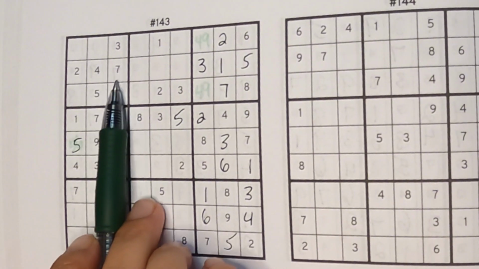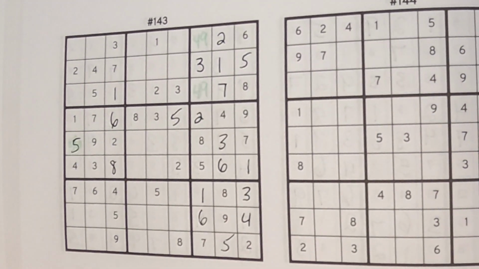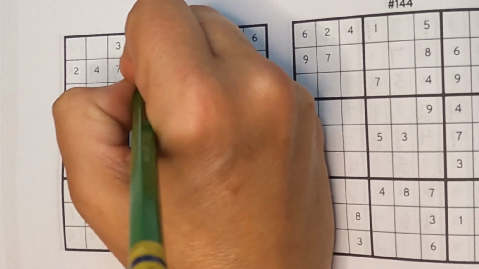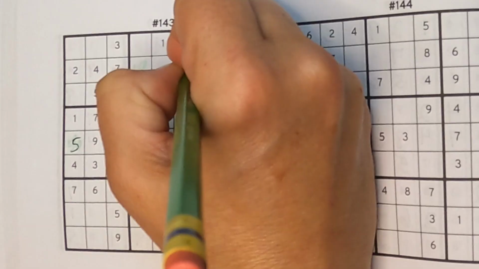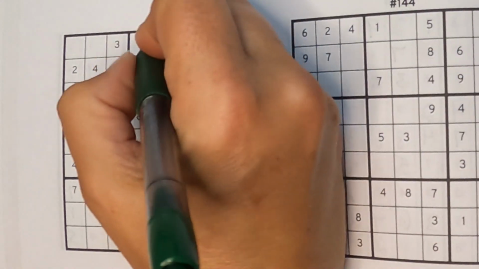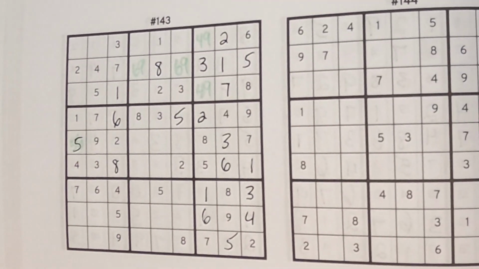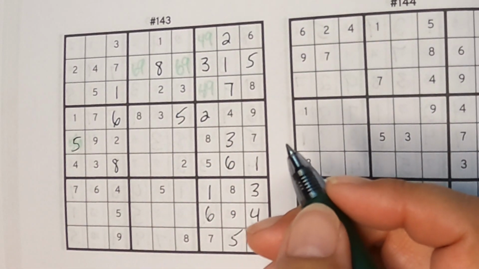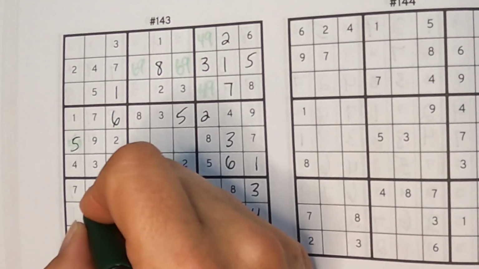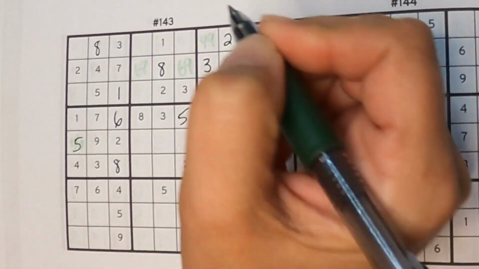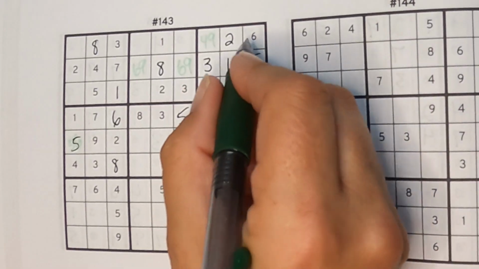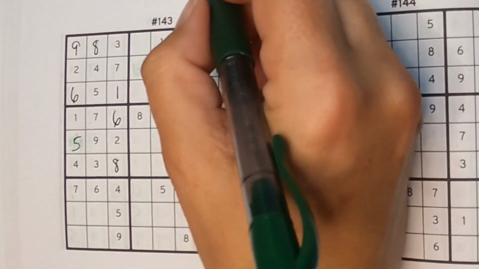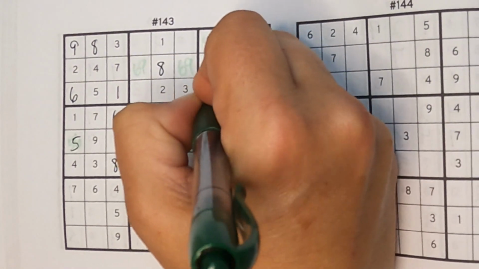For this row, we're missing 6, 8, and 9. We've got an 8 here, so 6, 9, 8 here, so 6, 9. That means our 8 has to be here. For this box, we're missing 6, 8, and 9. We've got 6 and 9 here, so this is our 8. 6 here, so 9, 6. That 9 makes this our 4, 9.